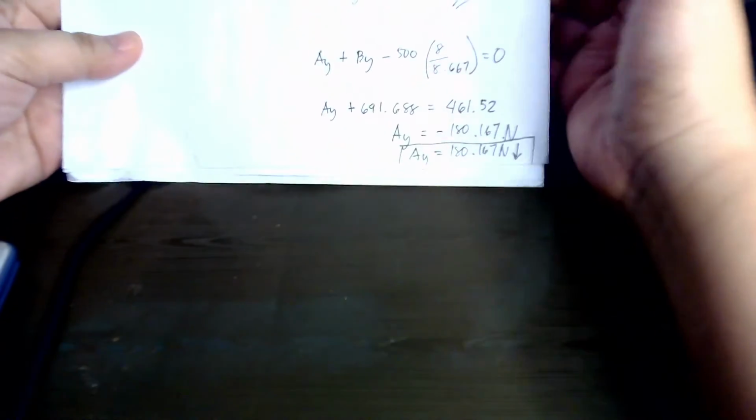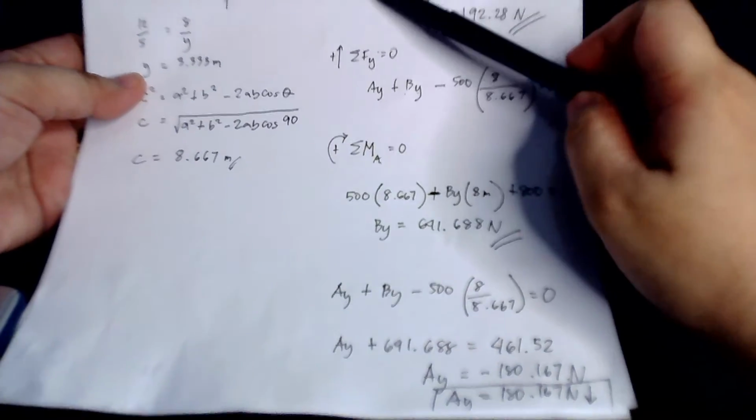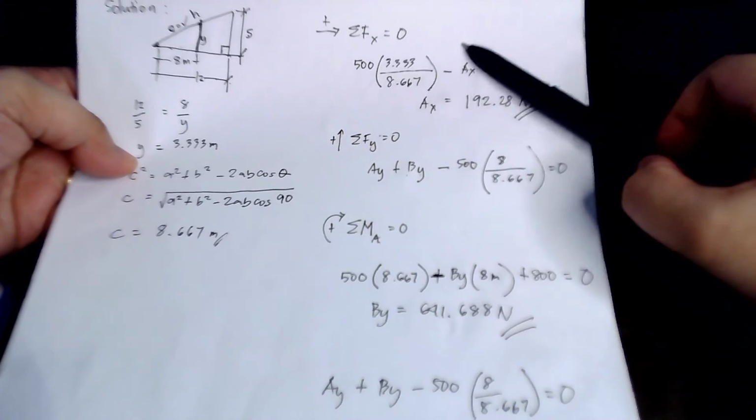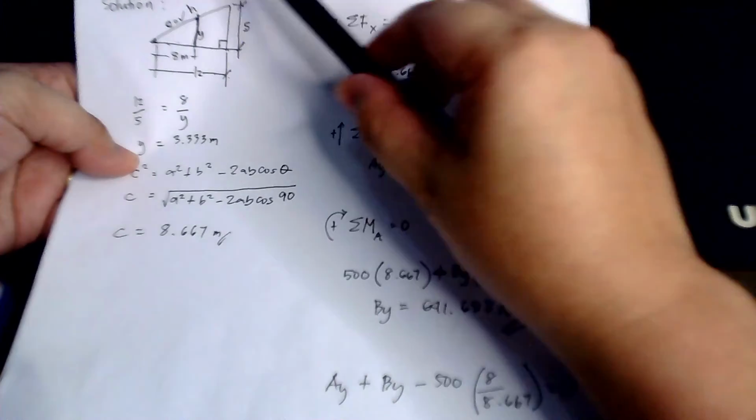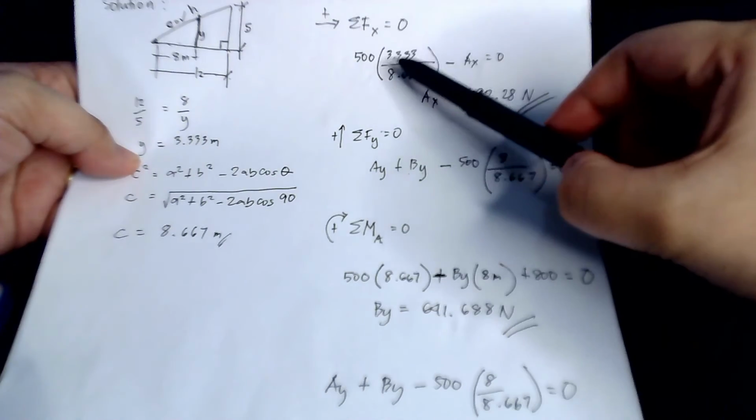I'll repeat, okay? First, we get the summation of forces along X: 500, and the component of 500 Newton along X is this one.